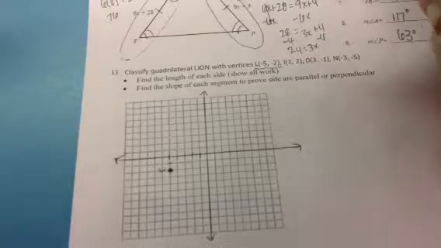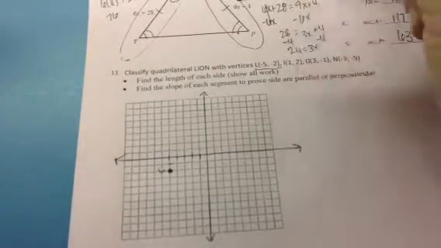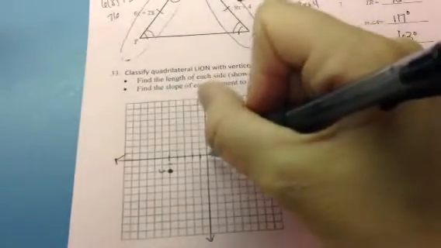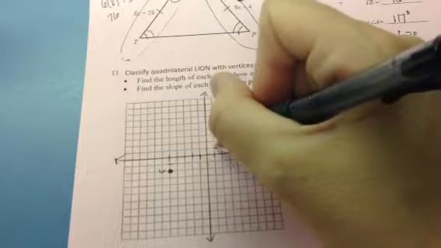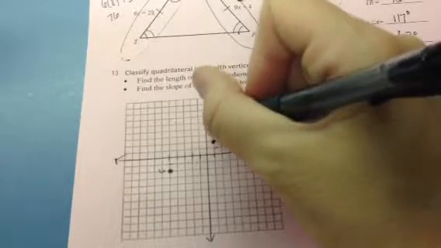I'm going to label that with L. Point I is at 1, comma, 2. So over 1 and up 1, 2. And point I is right there.